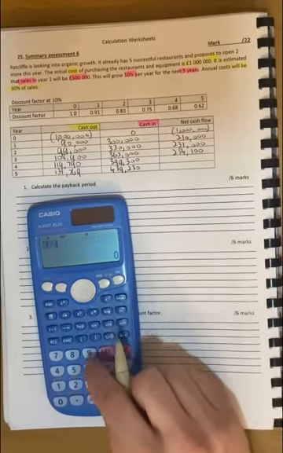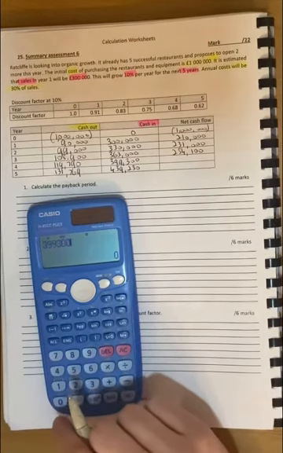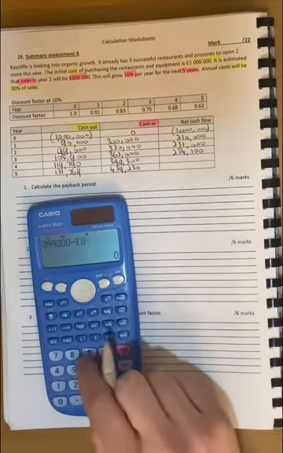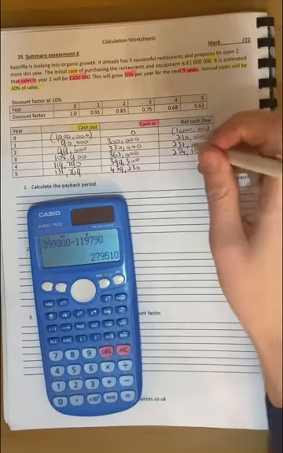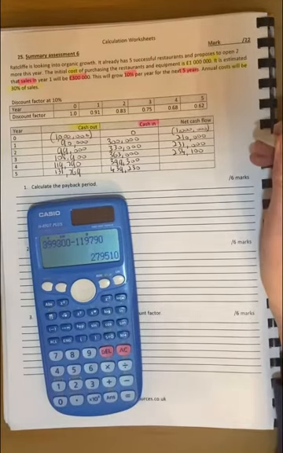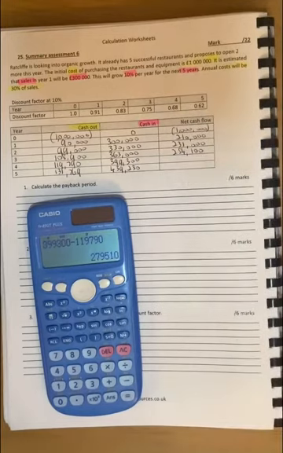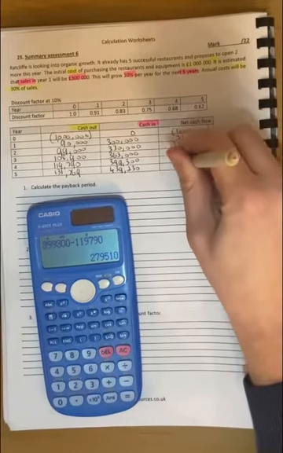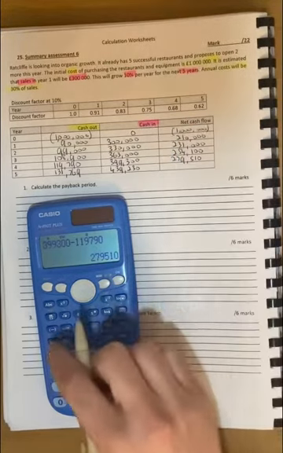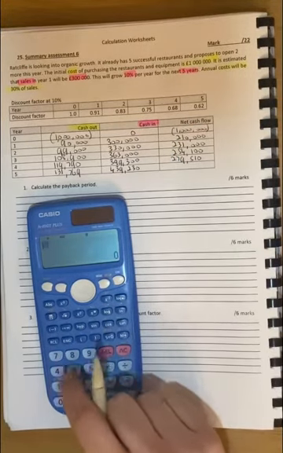I'm just going to keep going, repeating that method. So 399,300 comes in, 119,790 is going to go out. So we've got 279,510. And last one, then we're in a position where we can start doing the calculations.